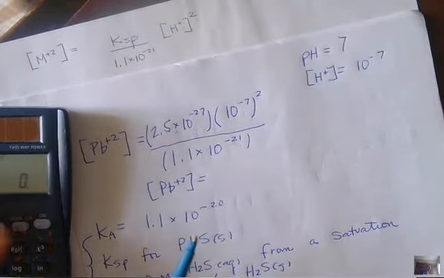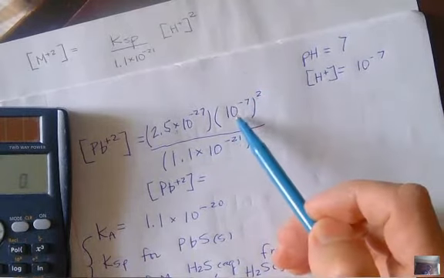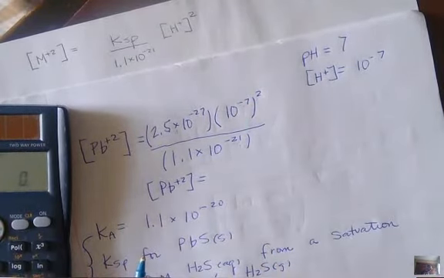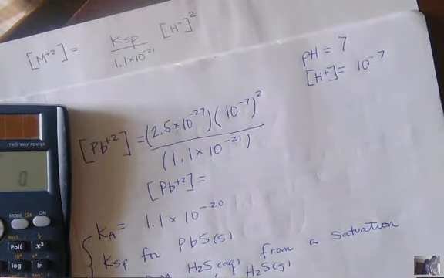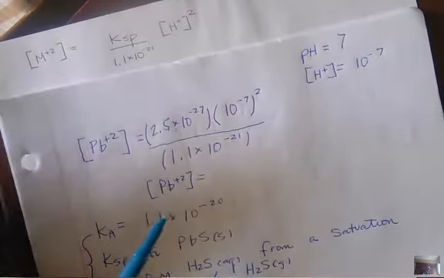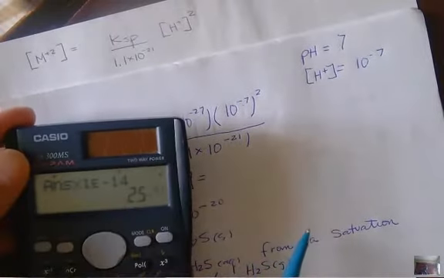So I'm going to do this: 10 to the minus 7 squared is 10 to the minus 14th. So I have 2.5 E minus 27 times 1 E minus 14. Okay, wow. That gives me 2.5 times 10 to the minus 41st power.